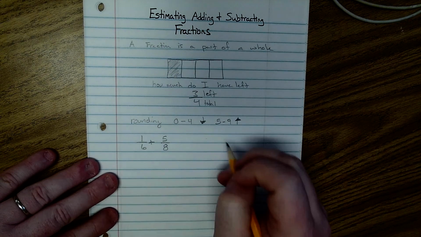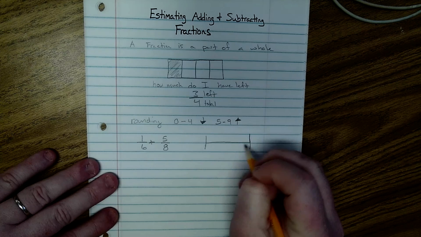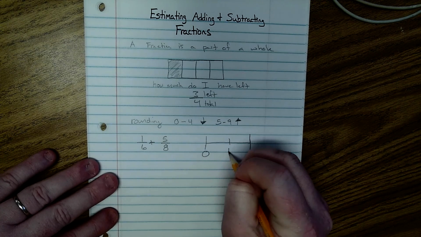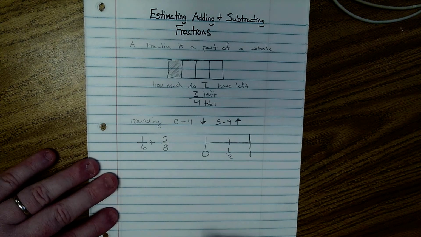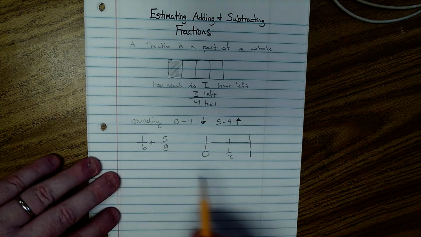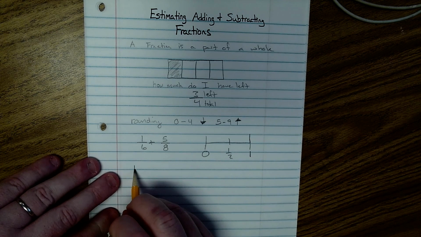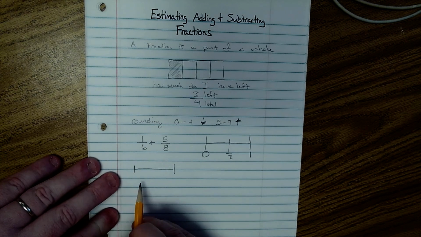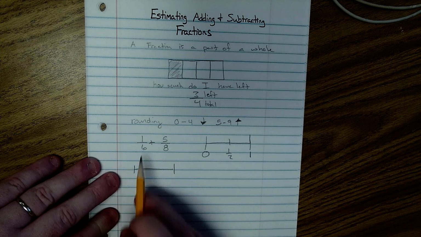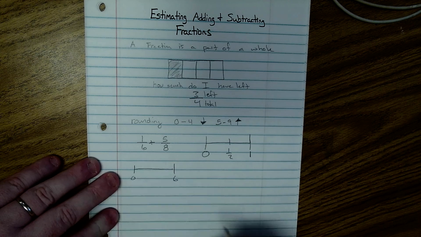So we're going to change the number to one of three things. We're going to change the number to 0, we're going to change the number to 1/2, or we're going to change the number to 1. All right, 1 would be the greatest, obviously, 0 would be the least amount. So with 1/6, I'm thinking about if I make a bar or a line graph, and I start with my denominator, which is 6. That's as long as it can be. So 6 would go here, so 0 would go here.